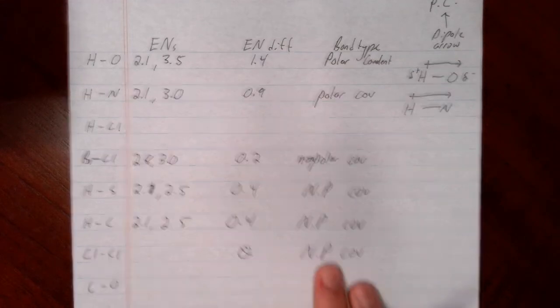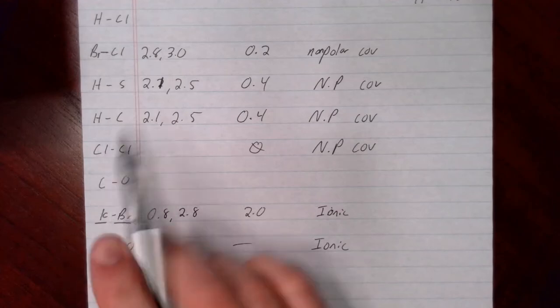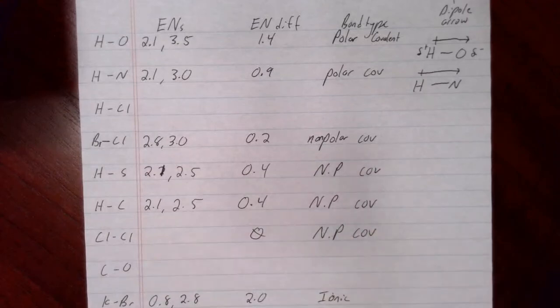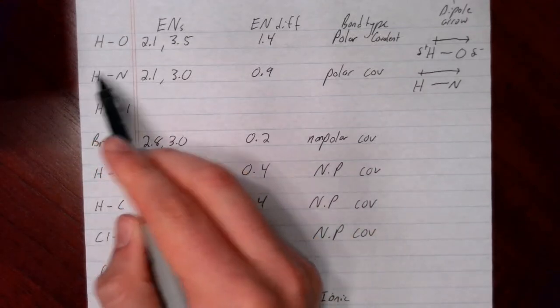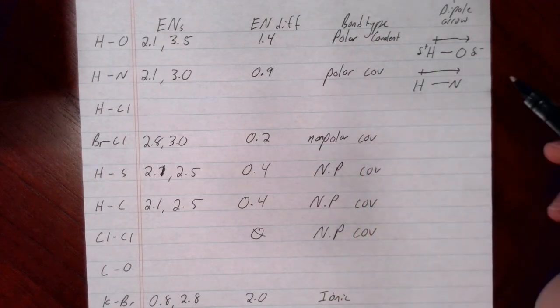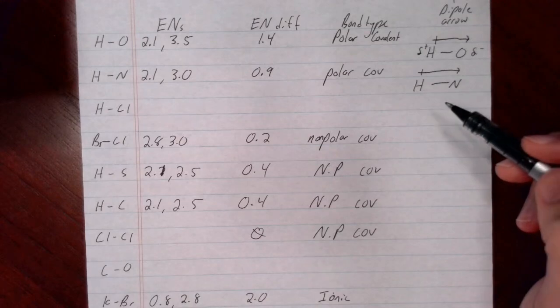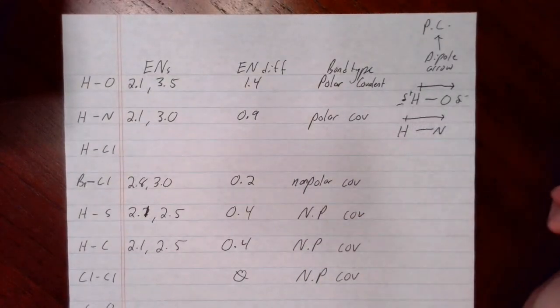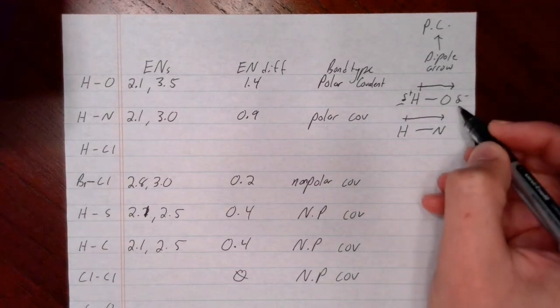Okay, so two of the same nonmetals or nonmetals with very similar electronegativities we call nonpolar covalent bonds, so equal sharing of electrons. Then we have bonds between nonmetals with electronegativity differences greater than 0.4 but less than 1.8. We call them polar covalent bonds. So polar covalent bonds unequally share electrons and result in dipoles being formed. So we have a positive dipole, a slightly positive charge, and a negative dipole, a slightly negative charge.